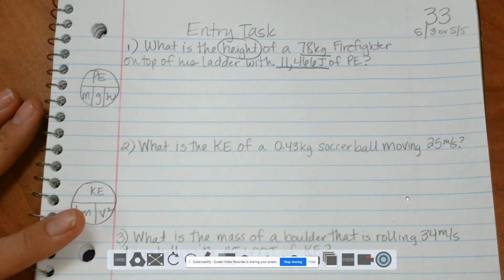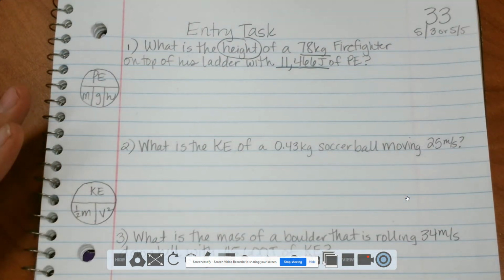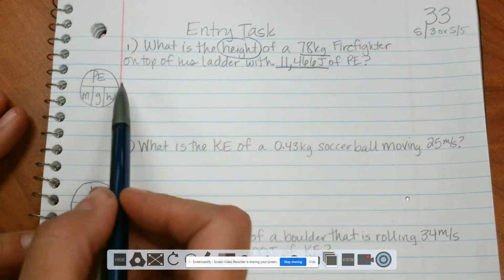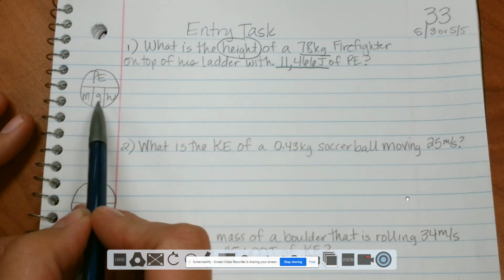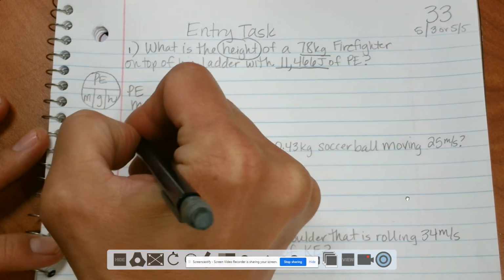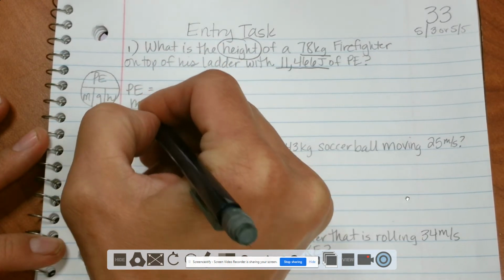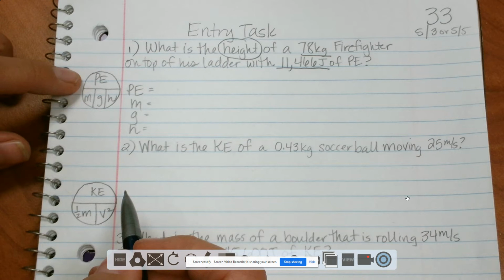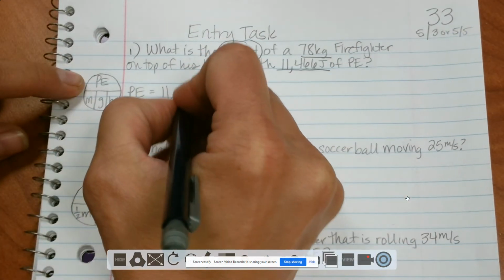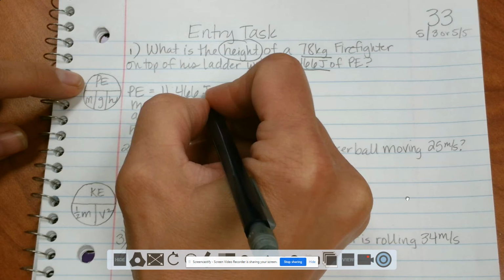11,466 joules of potential energy. So we're looking for height. We're given a potential energy and a mass. We know, though, we need a potential energy, a mass, a gravity, and a height. So I'm going to write out all the variables. So potential energy is given to us, 11,466 joules. So I'm going to write that for potential energy.